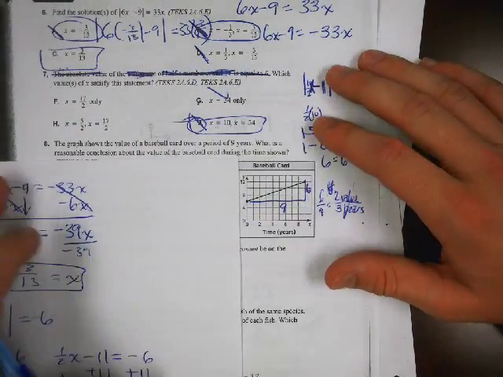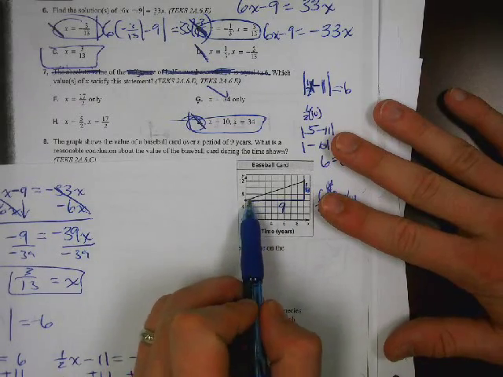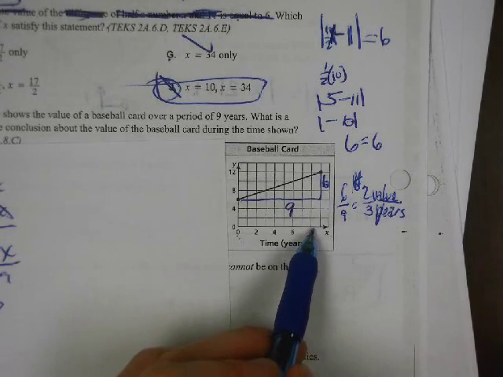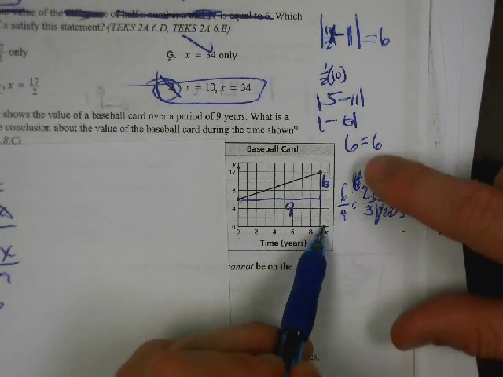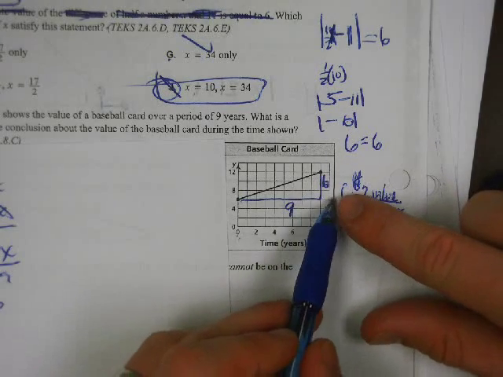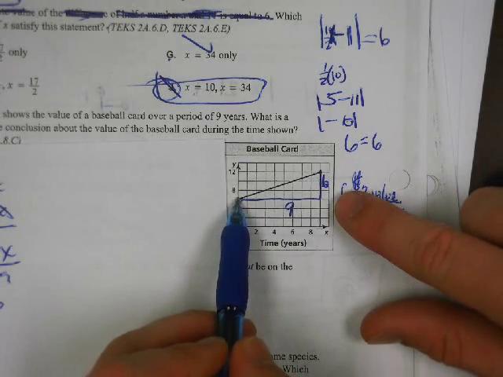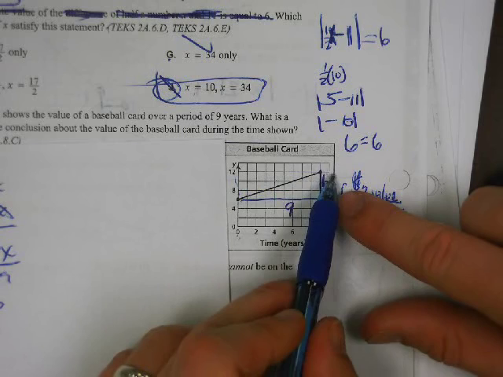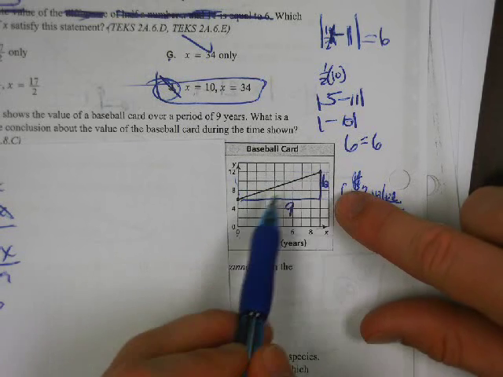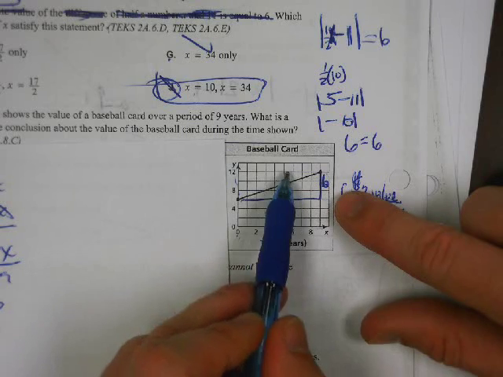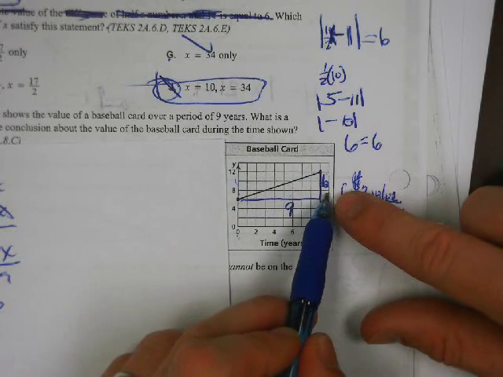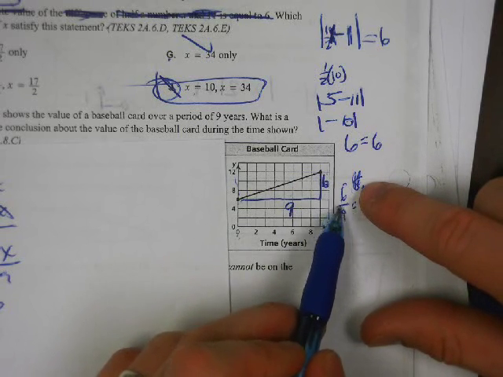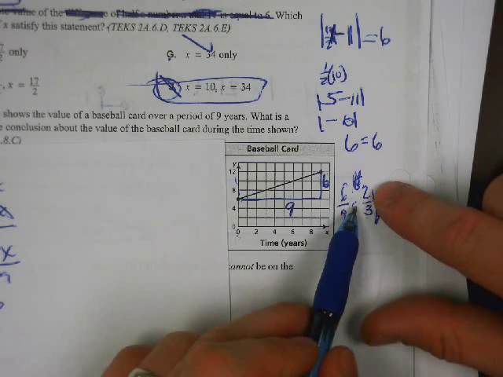The graph now shows the value of a baseball card over a period of 9 years. So here's time 0, and then here's over a period of 9 years. We do a quick slope here. Your rise, you go from 6 all the way up here to 12. The difference between 6 and 12 is 6. And then here, they told us that it was 9 years. So we know that we go from 0 all the way out to 9. Rise is 6. Run is 9. 6 divided by 9 reduces down to 2/3.